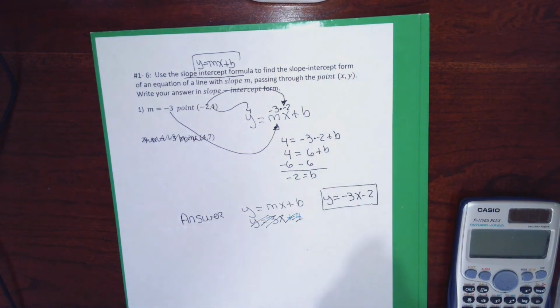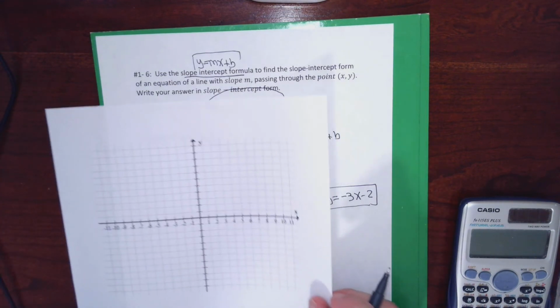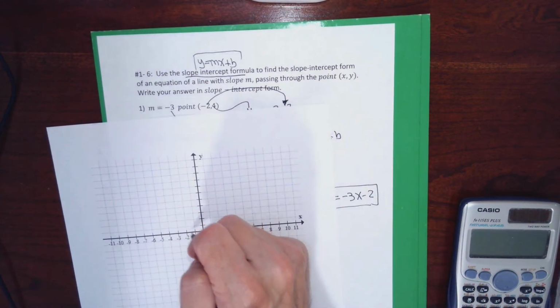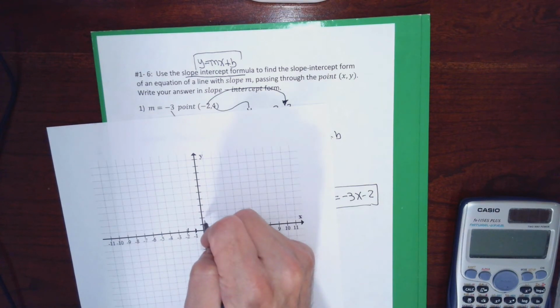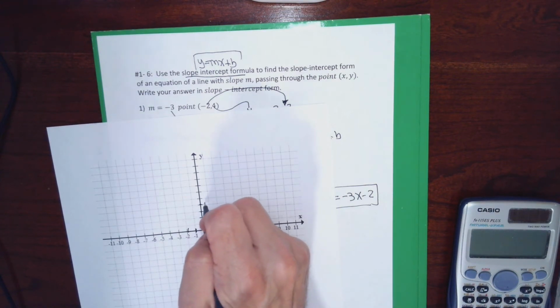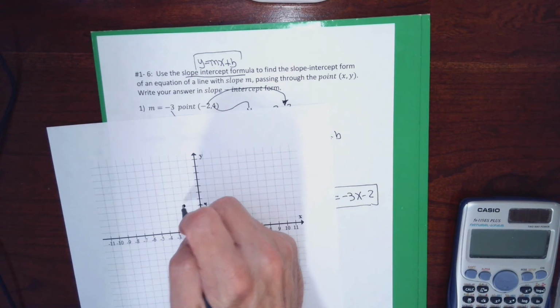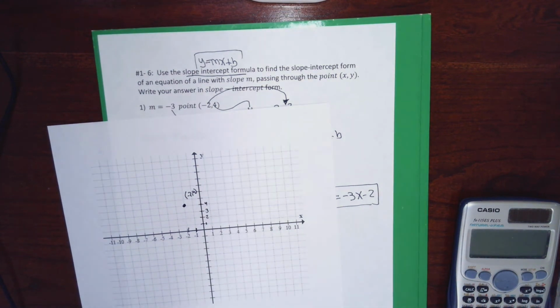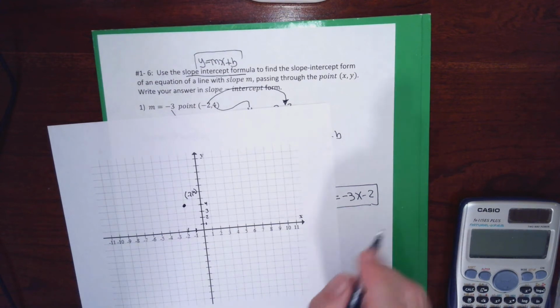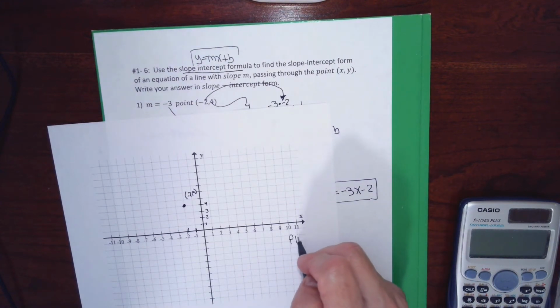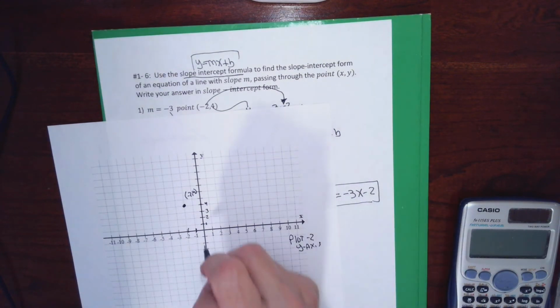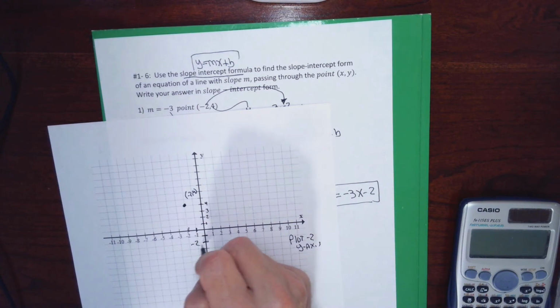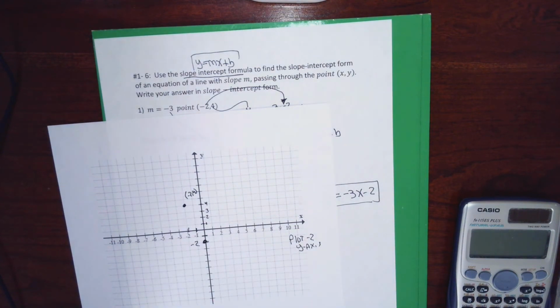Now let me try to do this graph to check. In order for my answer to be correct, if I graph the equation that I came up with, the graph absolutely has to go through the point -2, 4. So let me graph this. I'm going to plot negative 2 on the y-axis. So negative 1, negative 2. That's the point 0, negative 2.